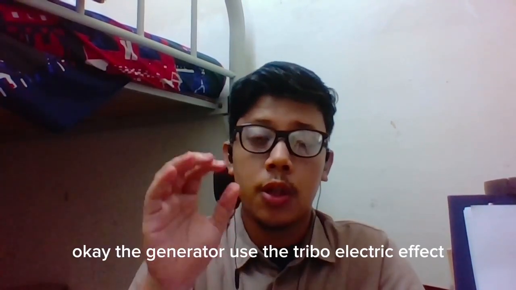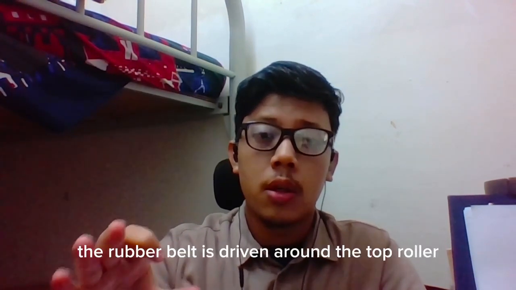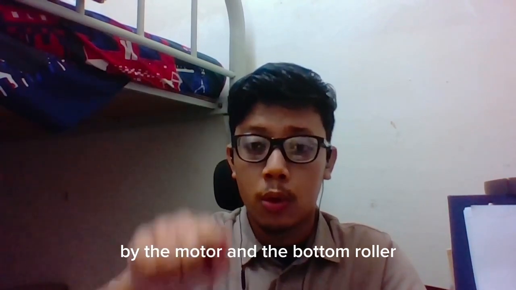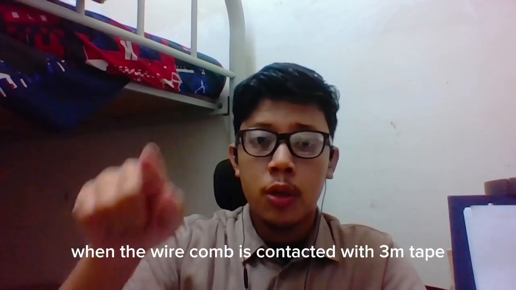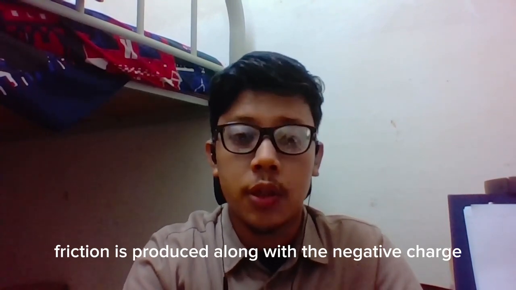Today I will explain how the generator works. The generator uses the triboelectric effect. How does it work? The rubber belt is driven around the top roller by the motor and the bottom roller. When the wire core makes contact with the 3M tape, friction is produced along with a negative charge.